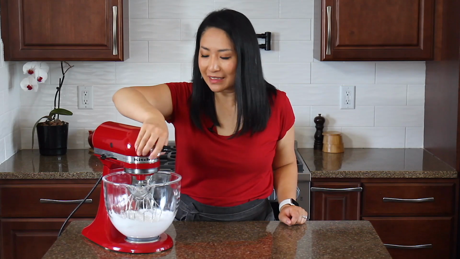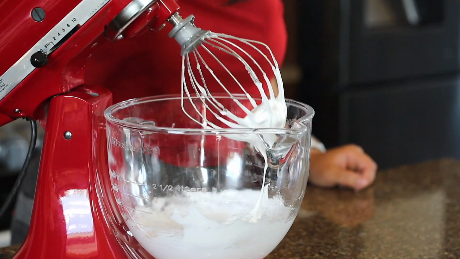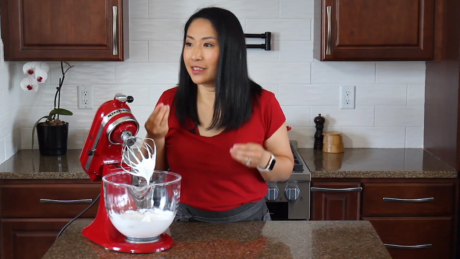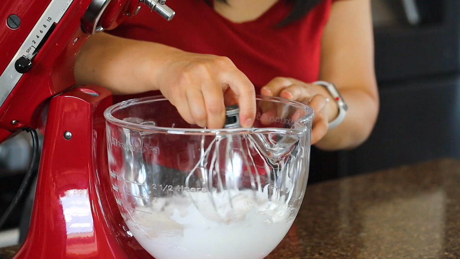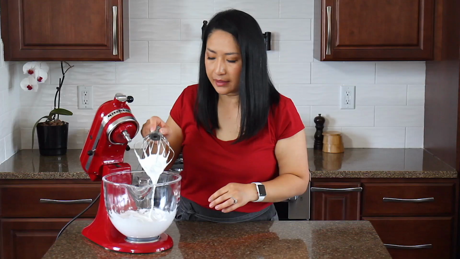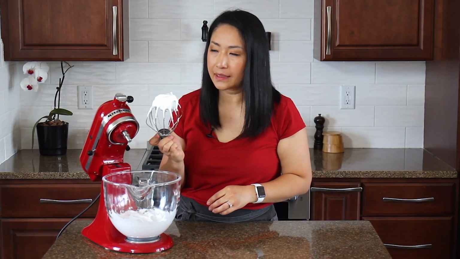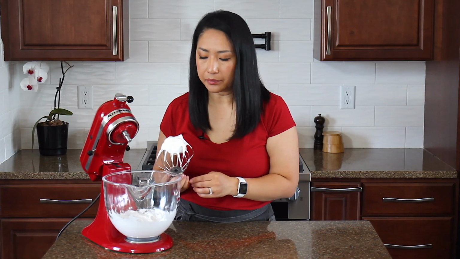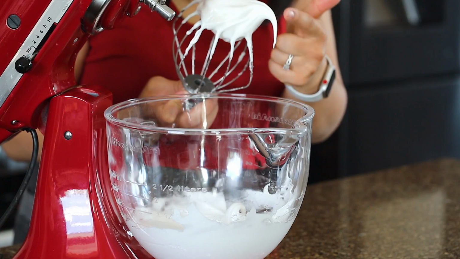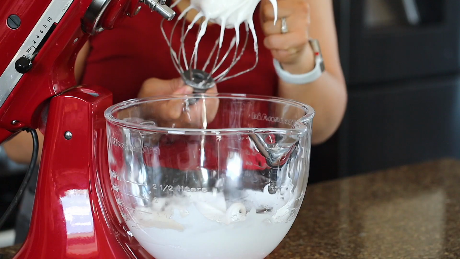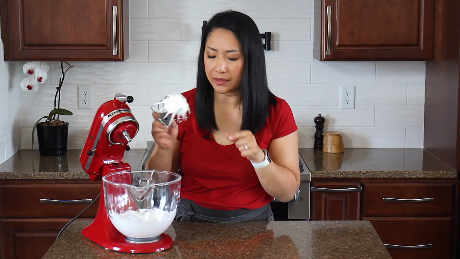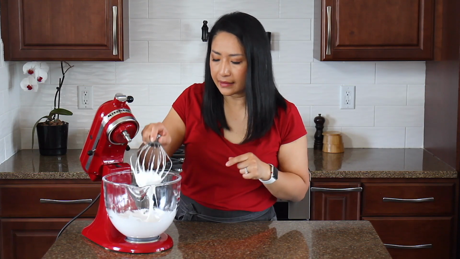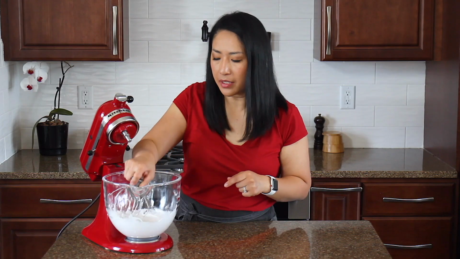So the meringue is beautiful, glossy, because the sugar stabilizes the egg whites. They get this beautiful shine. This is called soft peak stage because, as you can see, the peak is soft. It's also called a bird's beak, and it droops a little bit. And this is perfect for sponge cakes.